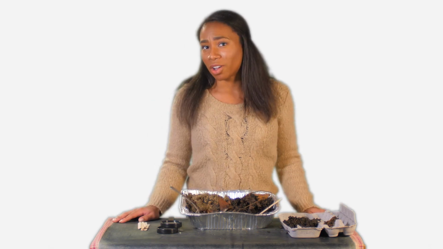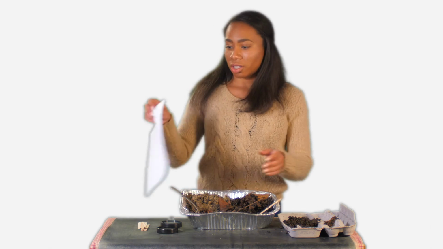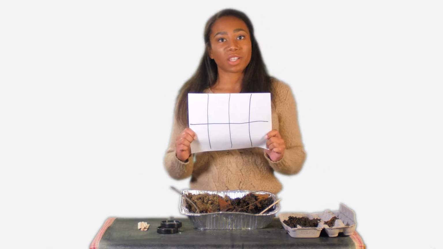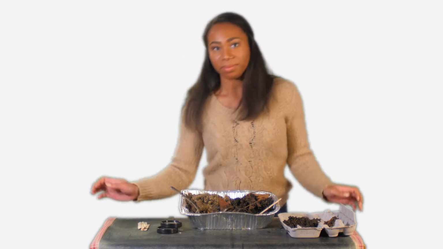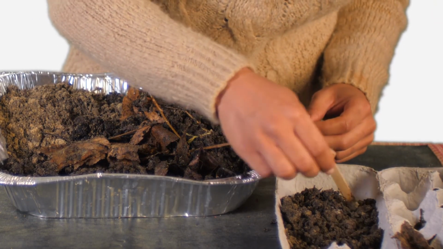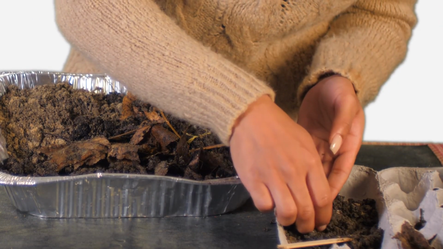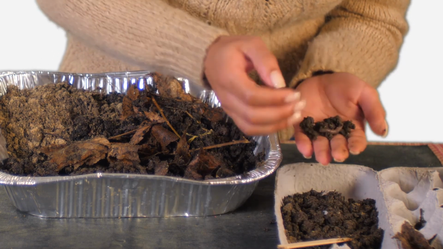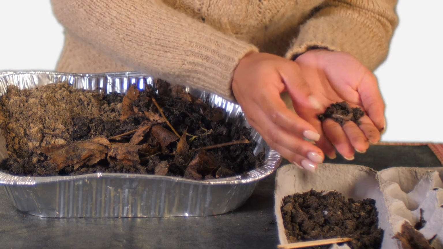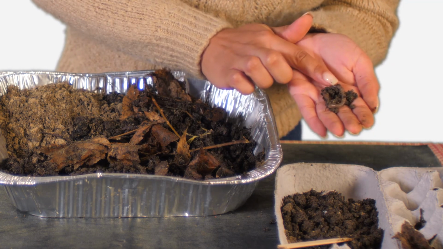If you don't have an egg carton, you can use a piece of paper and draw lines to make 8 sections. This way, students have a space to separate what they find in the soil. If there are living creatures, this is a good opportunity to explain how to hold them in the palm of their hand for careful observation before placing them somewhere safe.